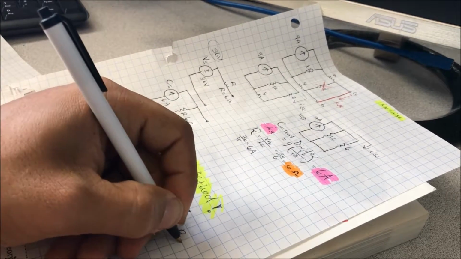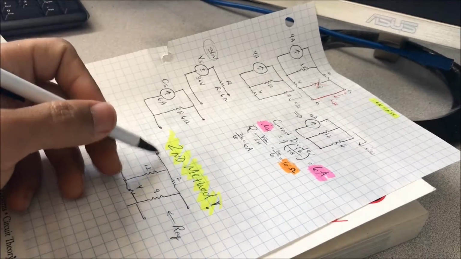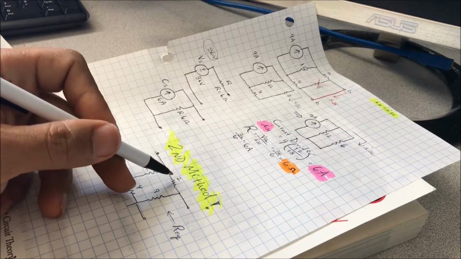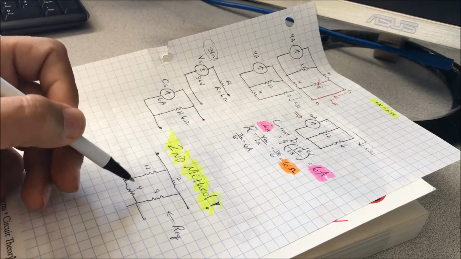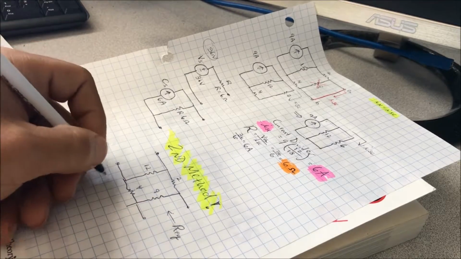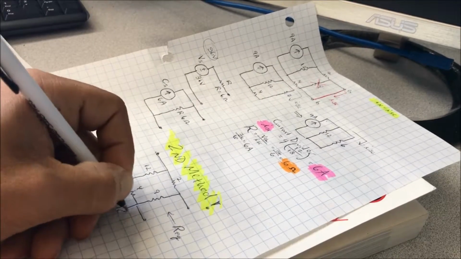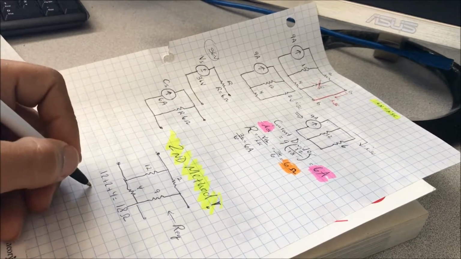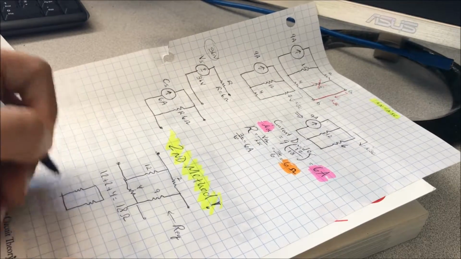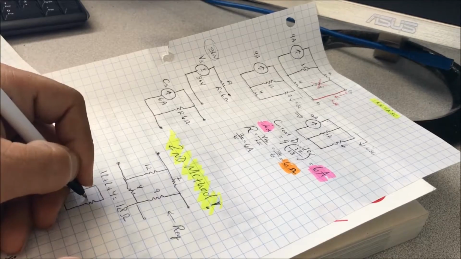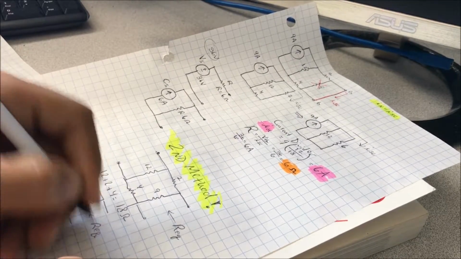So this would be the equivalent resistance. Since that's an open circuit, the 2, the 12, and the 4 ohm resistors are in series. So you have a total of 12 plus 2 plus 4, that's 18 ohms. So the new circuit would look like this: 18, the 9, and REQ.